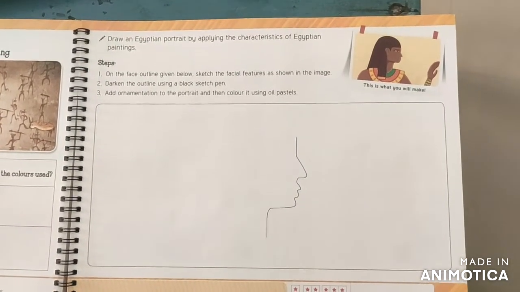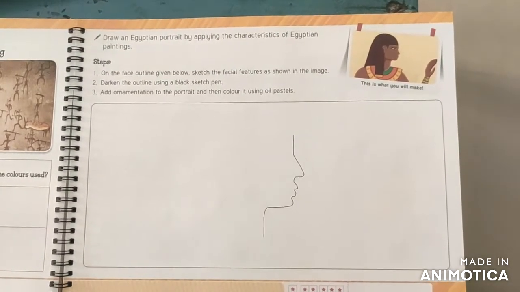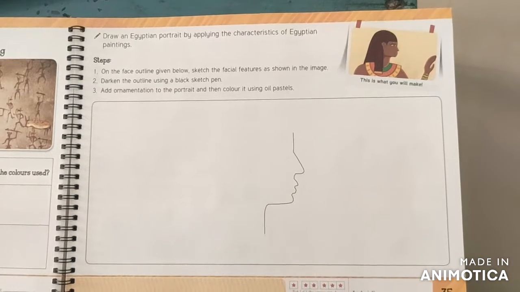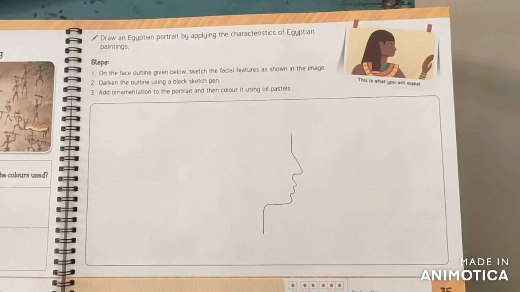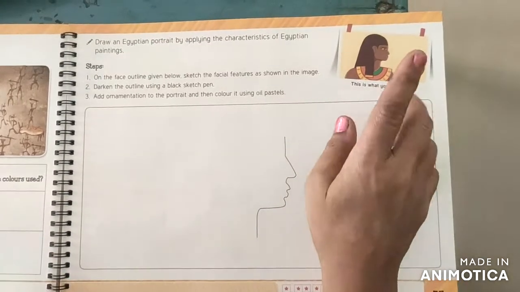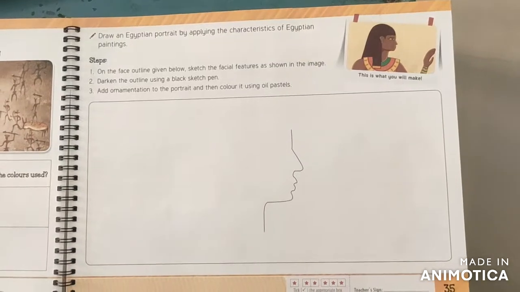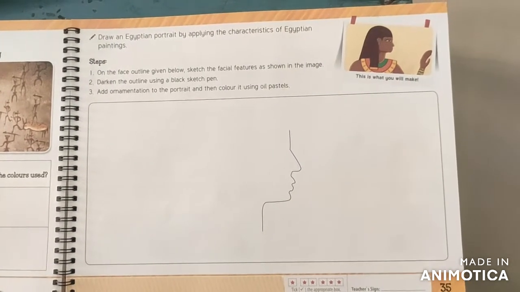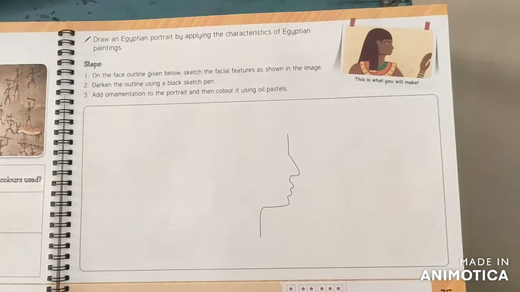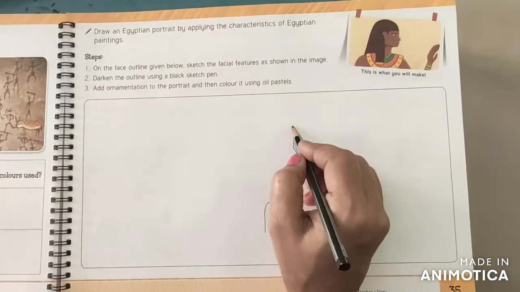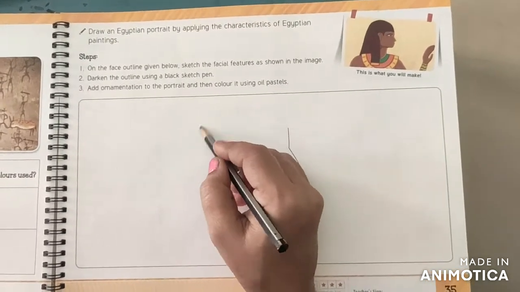First, darken the outline using a black sketch pen. After that, add ornamentation to the portrait, and then color it using oil pastel. Then some ornaments are there, we have to add them and complete it with coloring. Okay, well, try to do this activity. So first of all, we use pencil to draw the clear outline, in this way.